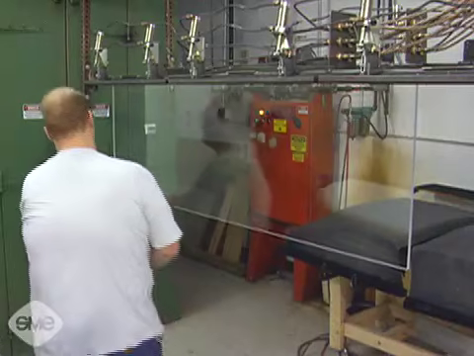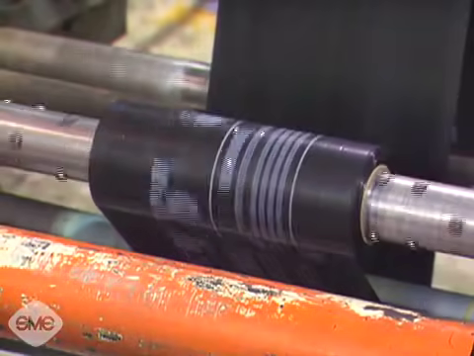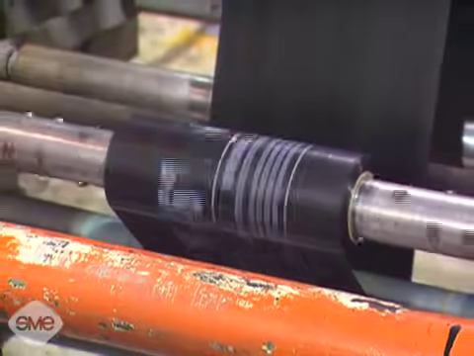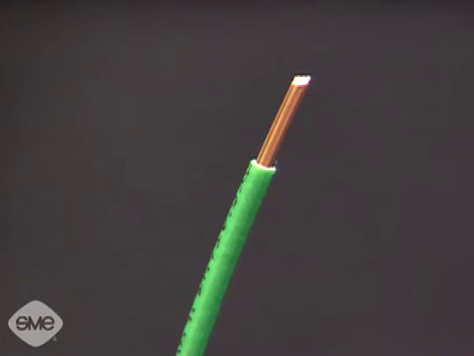Flat products such as sheet and plate. Flexible film for bags and packaging. Monofilaments and wiring insulation.